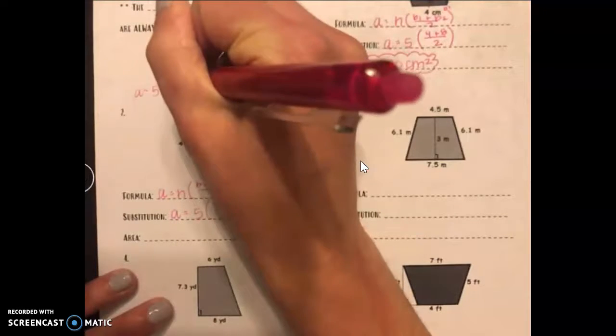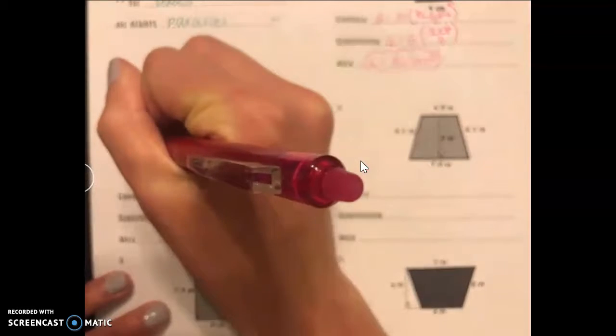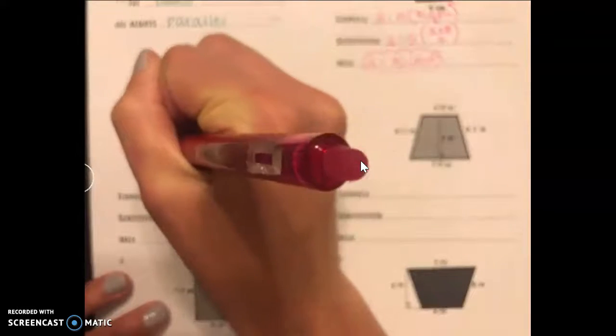So area equals 5 times 4 plus 8 over 2. So I'm going to do my 4 plus 8 first. Order of operations, guys. Oops, let's put the 5 out there. 4 plus 8 is 12 over 2. So area equals, got to finish in those parentheses. That would be 6. And so my area equals 5 times 6 is 30. Okay.